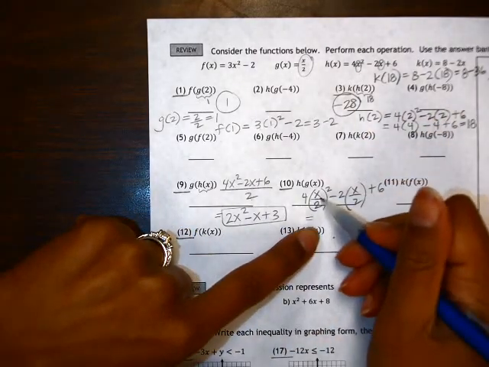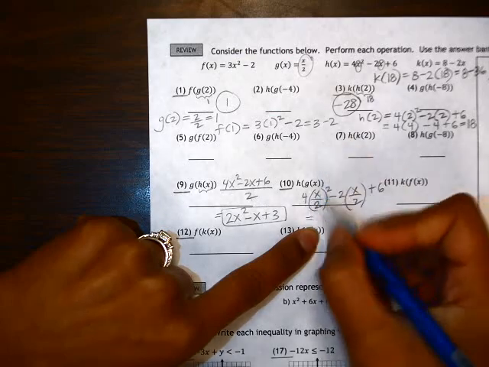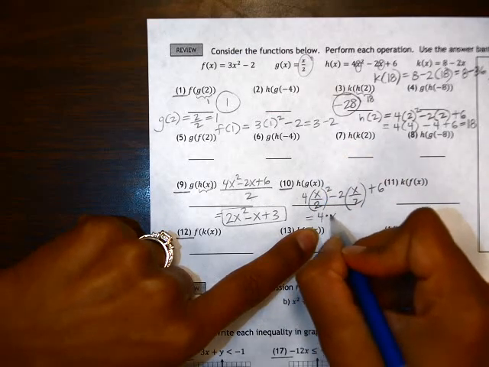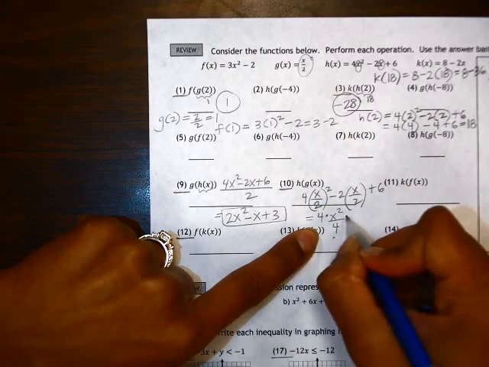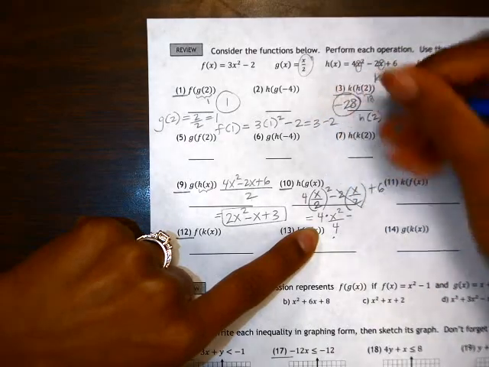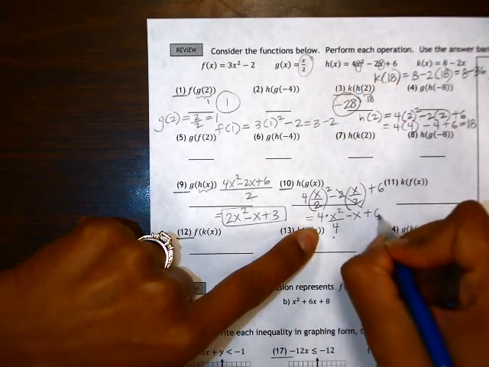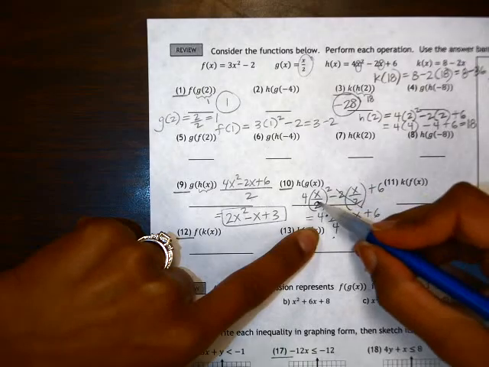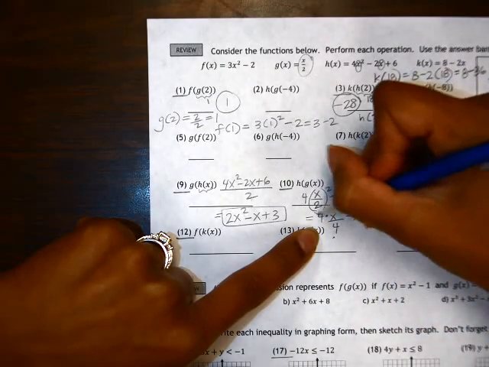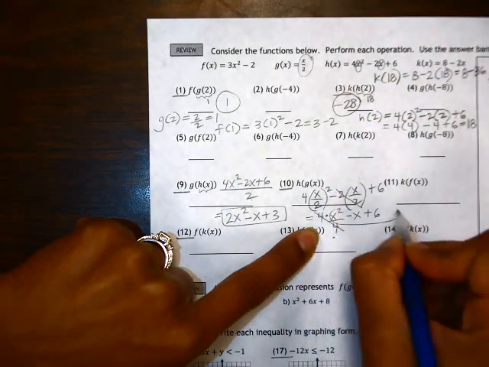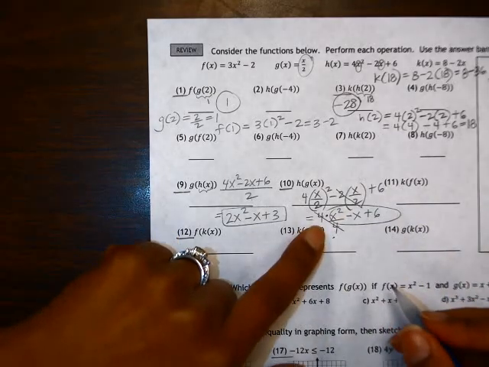Order of operations tells us I need to square this first and then multiply by 4, so that's 4 times x squared over 4, minus, the 2's cancel, so that's minus 1x, plus 6. Here the 4's also cancel, so my final simplified answer is x squared minus x plus 6.